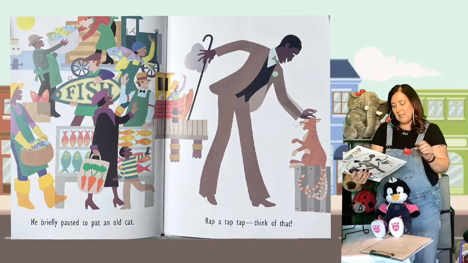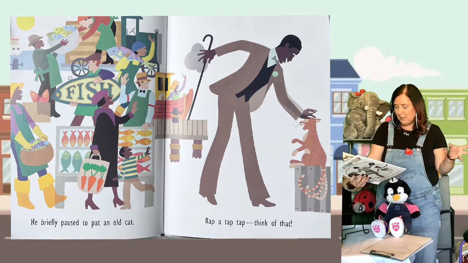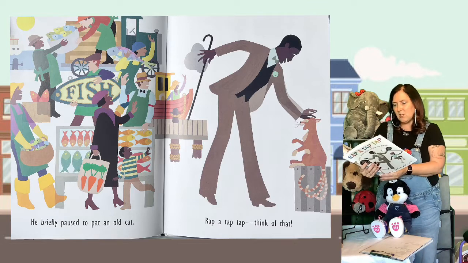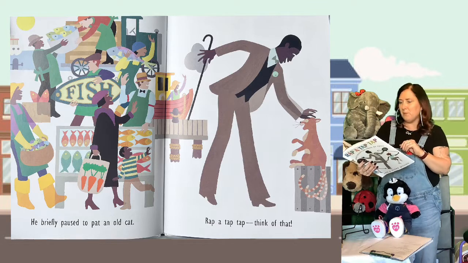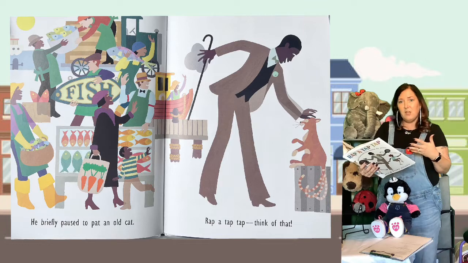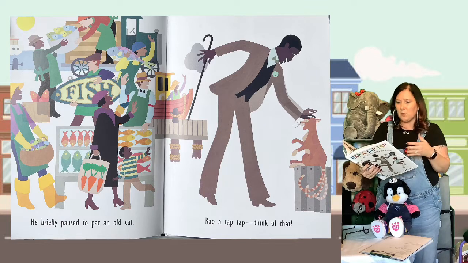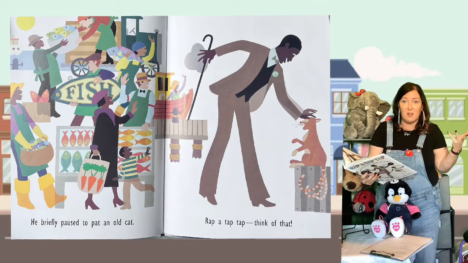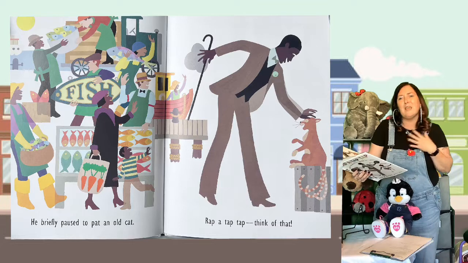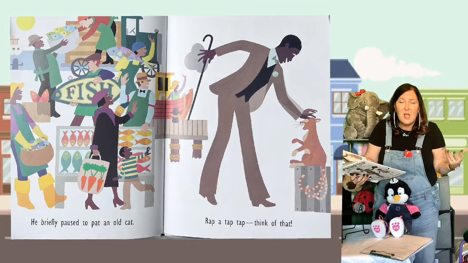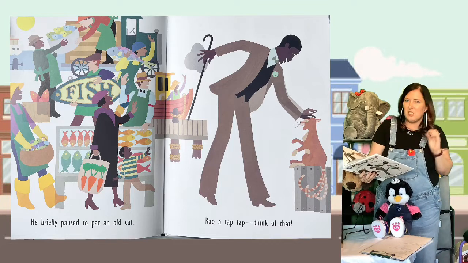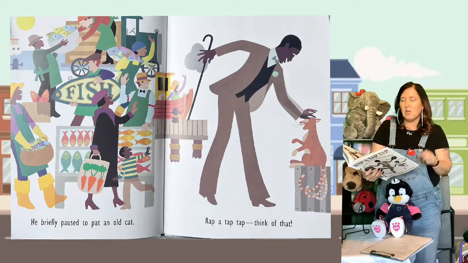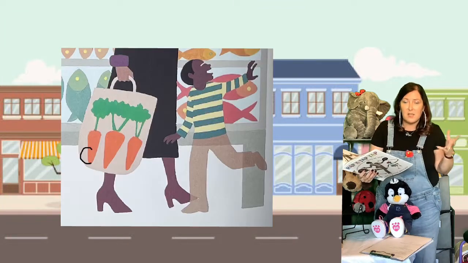Page 17 says, he briefly paused to pet an old cat. And there is a picture, I'll put it up on the board, of a bunch of people at the market selling fish, and they've got baskets of fish, and they're bringing in fish from trucks. And this lady has a bag in her hand that has some carrots on it. So if I were going to label the word carrot, I would need to think about stretching that out a little bit. So I could start with the k sound.